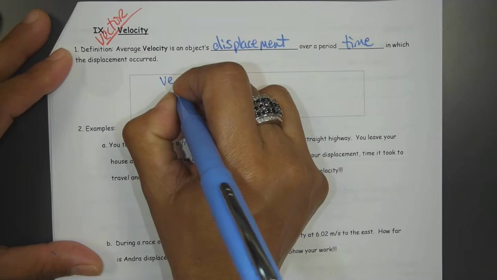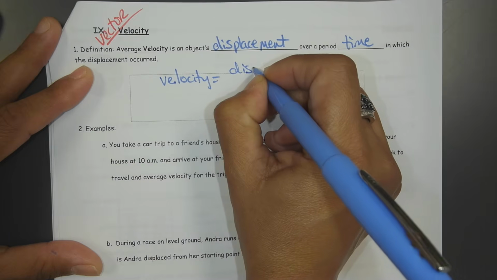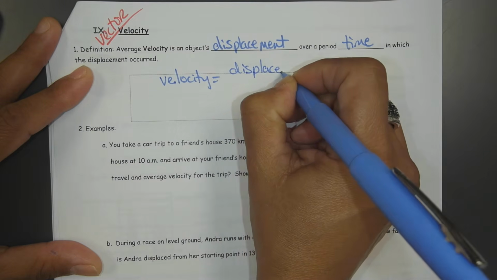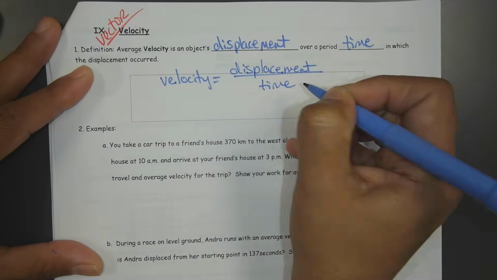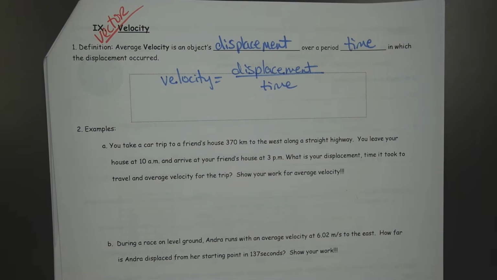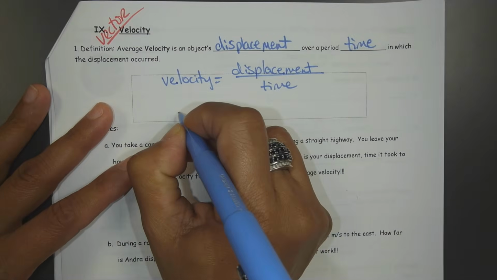The equation is velocity equals displacement, and that's the true definition, over time. Right? If you're missing a variable, all you got to do is algebraically solve it. Or for those of us who like to use the triangle method, that will be your fast way to solve this algebra problem.